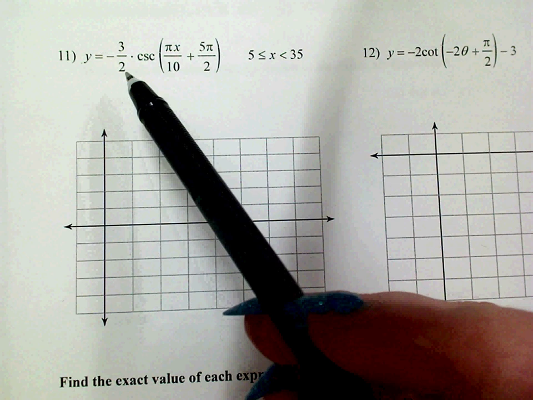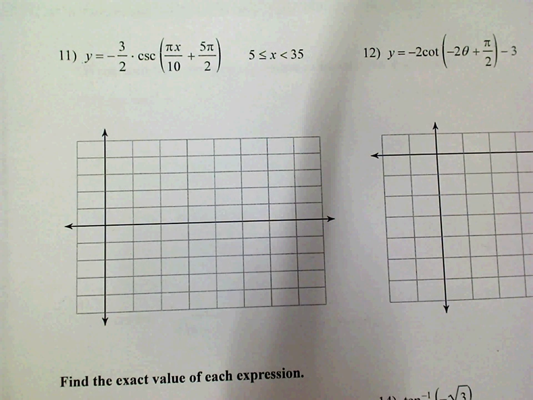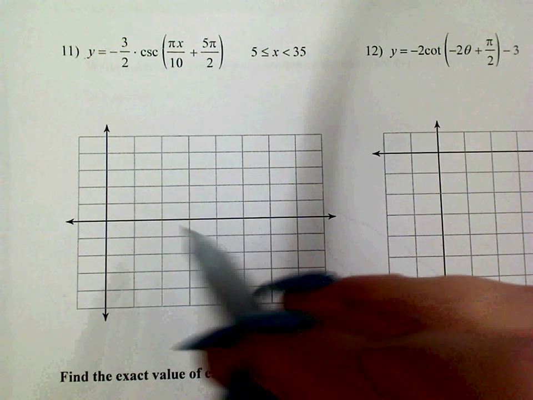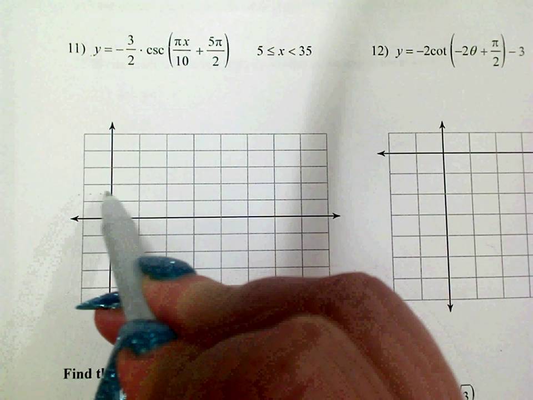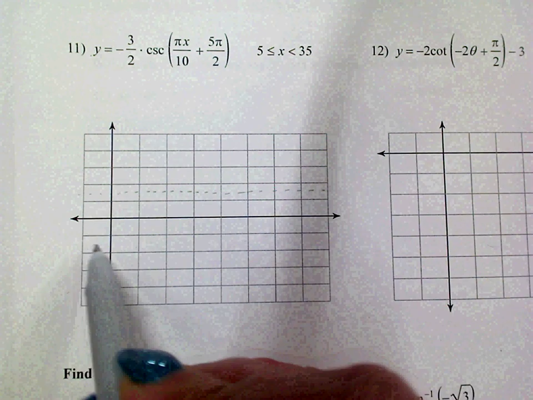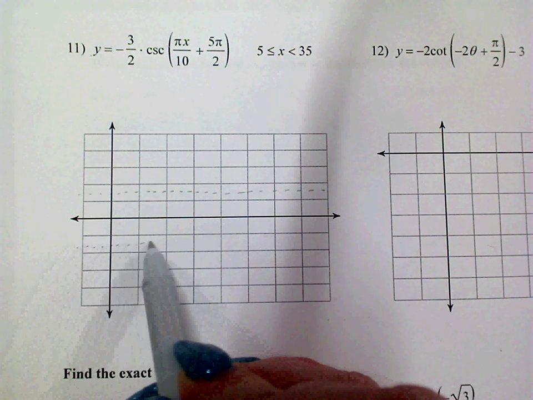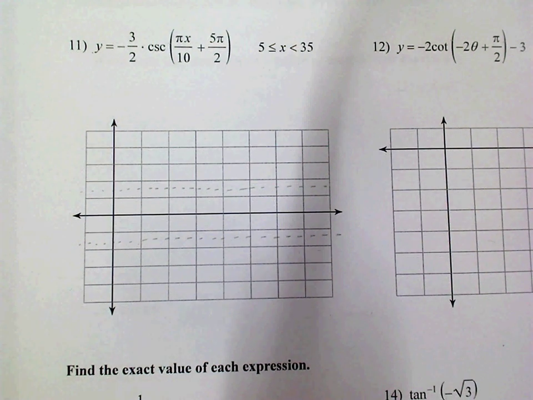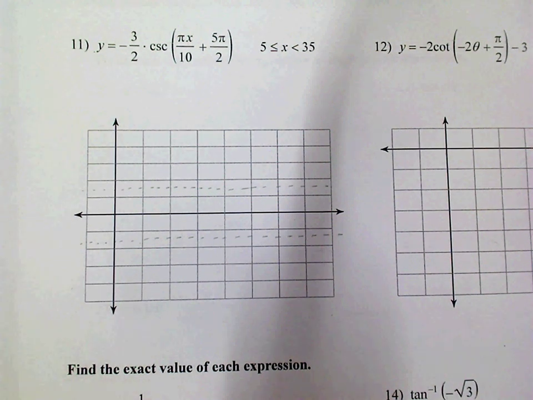However, we do have a negative 3/2 up front, so let's go ahead and do the amplitude for the negative sine wave, if you will, at 1.5 up and 1.5 down. So 1.5 up and 1.5 down. Okay, and then I need to figure out the period.